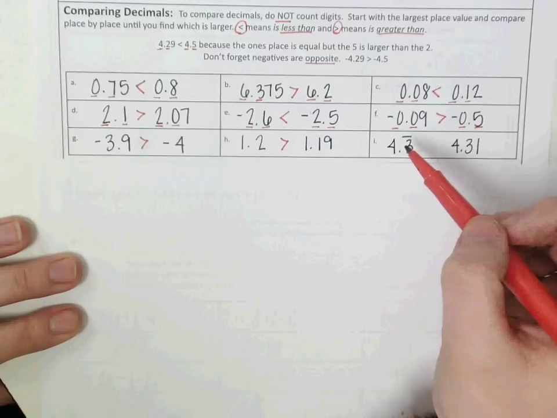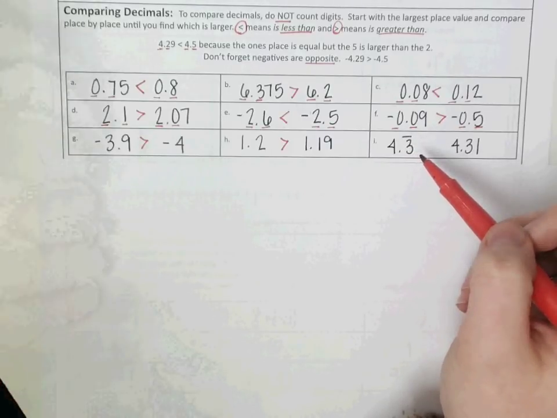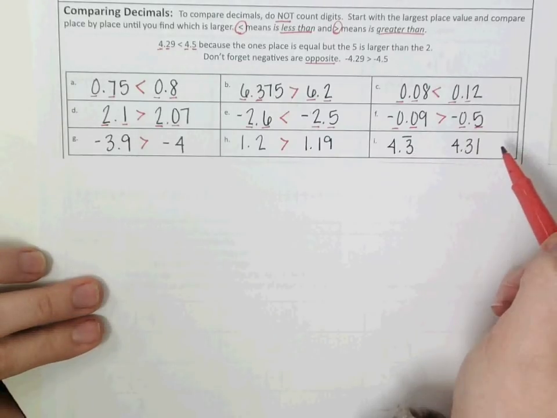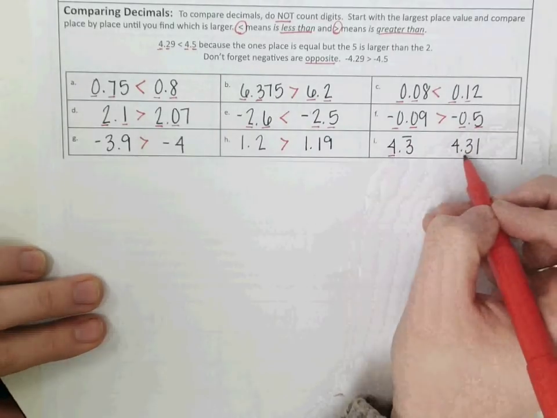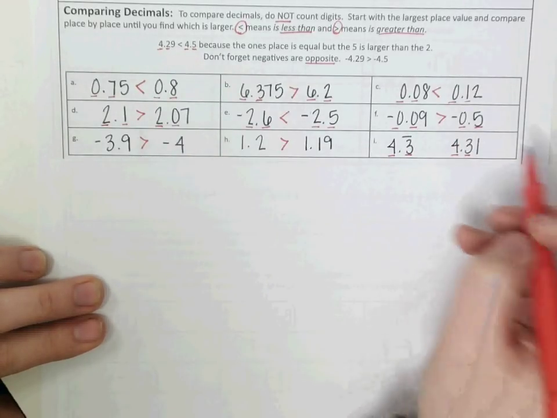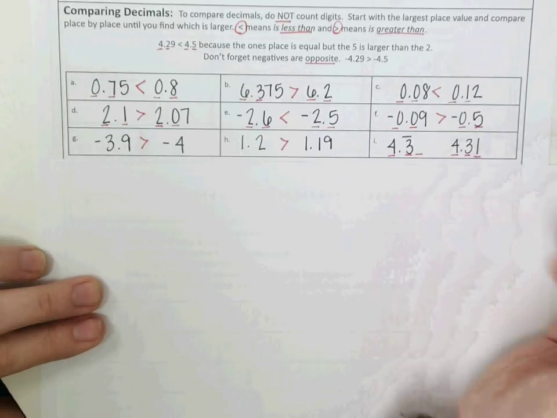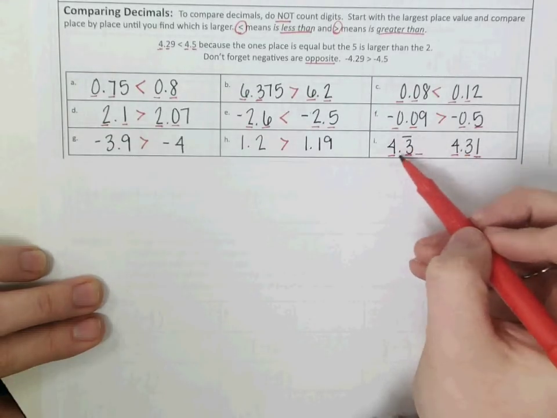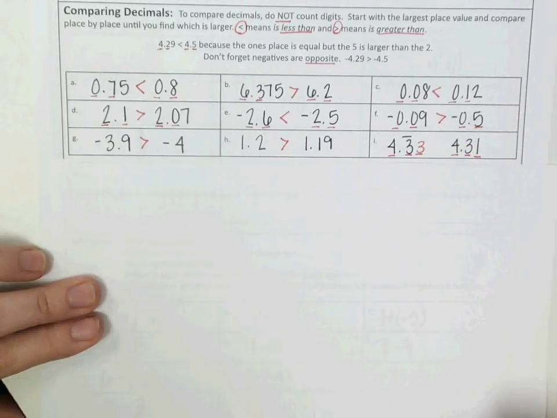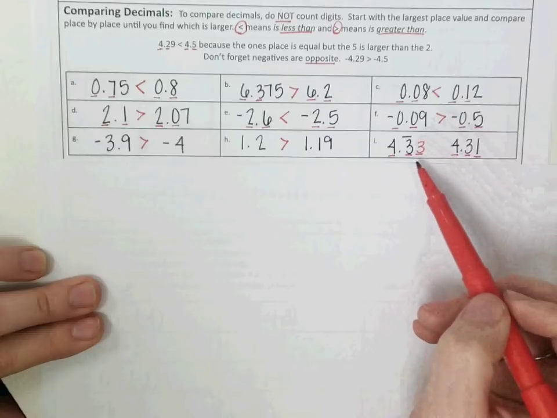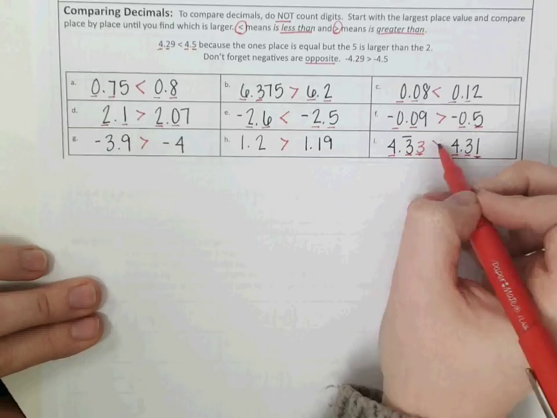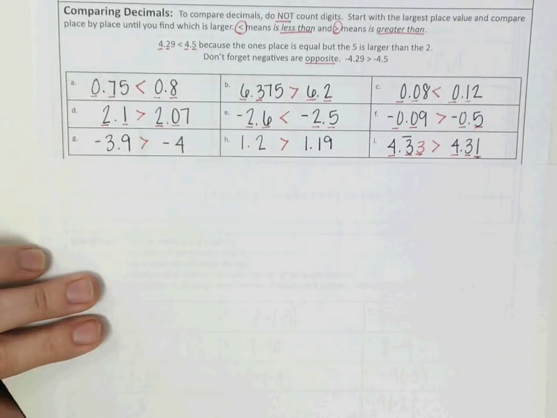But now let's look at I. I is a little different because we have this 4.3 repeating. But when we have something repeating, we have to remember that that 3 is repeating. It's going on forever. So typically we start with the ones, and we go, oh, those are the same. Then we go to our tens place, and those are the same too, so we need to go to our hundreds place. Well, the number that's in the hundreds place for this one, since our 3 is repeating, is actually another 3. So in this case, we're comparing a 3 to a 1. Well, we know 3 is bigger than our 1, so that's going to make 4.3 repeating greater than 4.31.